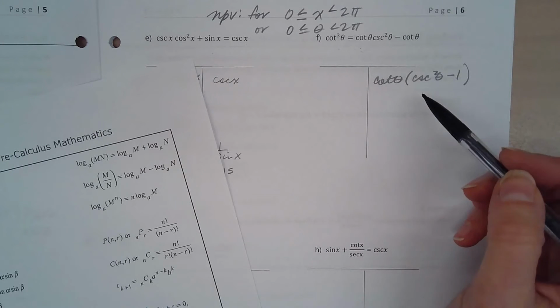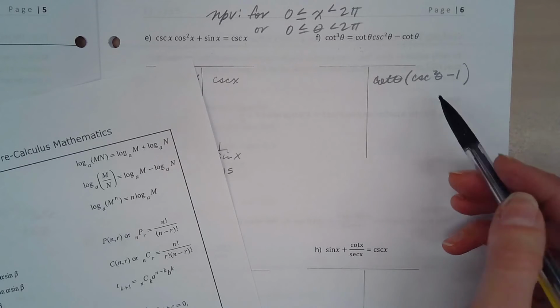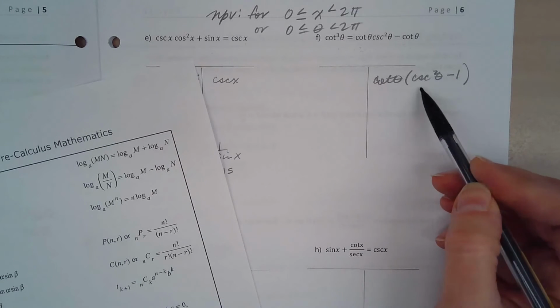Yeah, you could do that. You could start with the left too, if you wanted to. Yeah. So what does this?